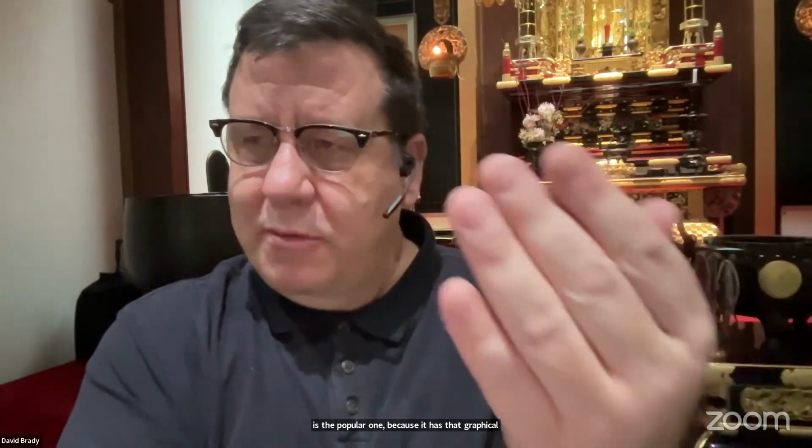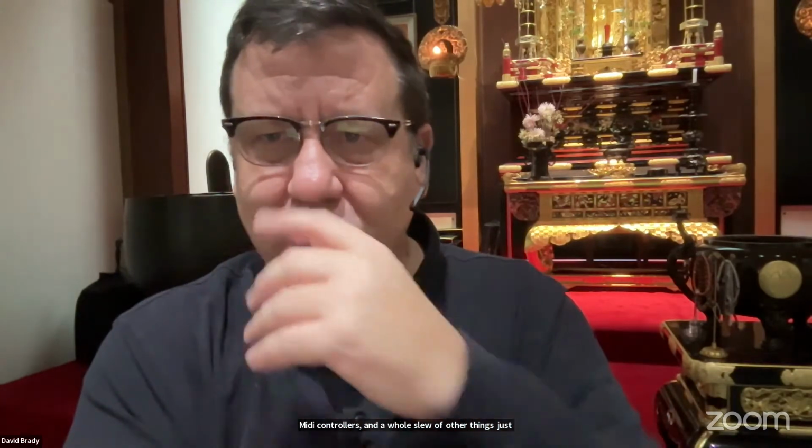And as far as the control surface, the Stream Deck is the popular one because it has that graphical interface, etc. But I've been experimenting with X-keys controllers, MIDI controllers, and a whole slew of other things just to give that busking capability to Zoom. So I hope that helps a little bit.